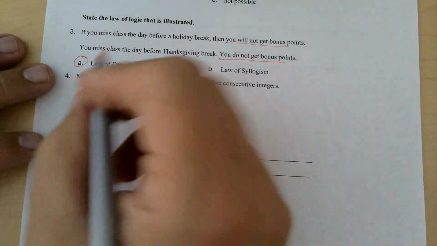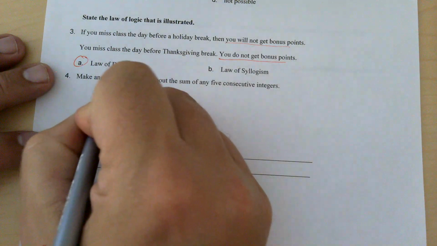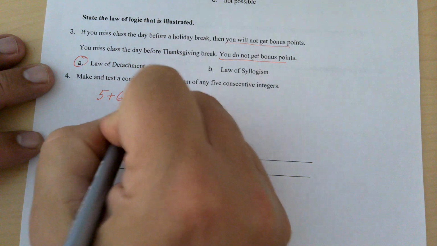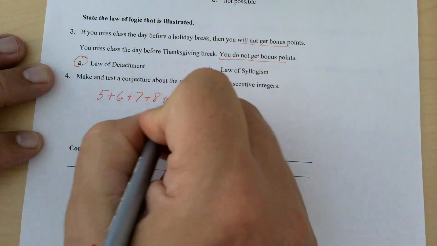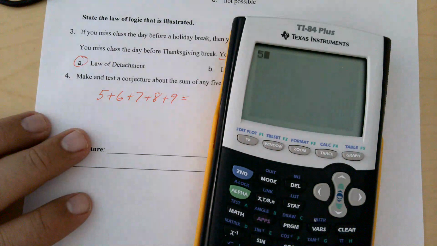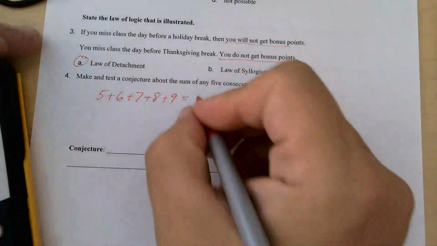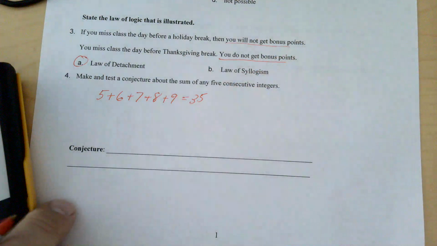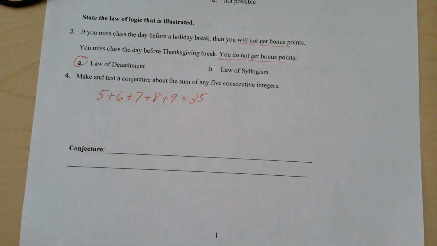So let's start with a 5: 5 plus 6 plus 7 plus 8 plus 9. You would add 5 consecutive numbers together, and I'll quickly show this on my calculator, and then I'll show you a shortcut. What you're supposed to do is discover a shortcut. So that's 35. We're going to assume that you didn't remember this from our notes.